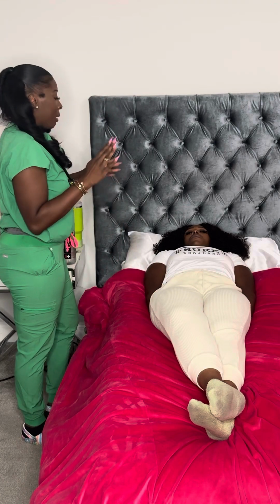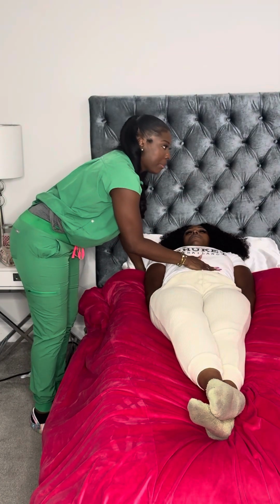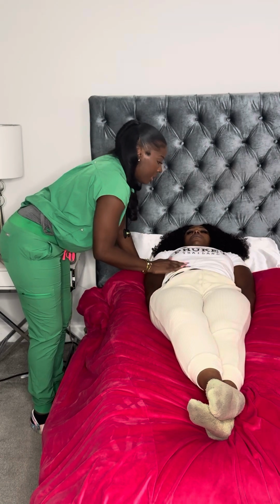Next thing I'm going to do is lightly palpate the abdomen using a circular motion. And here I'm just pushing, assessing for any pain. Do you have any pain? No. There's no pain or tenderness noted.